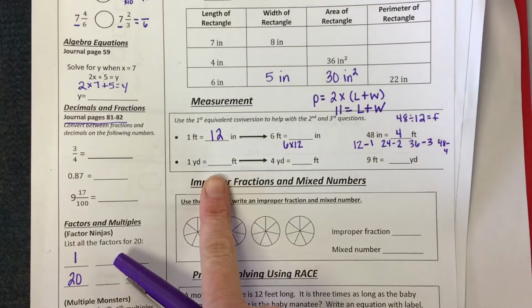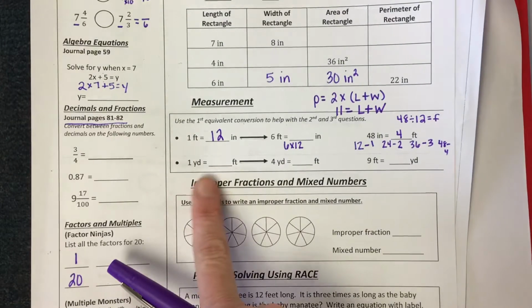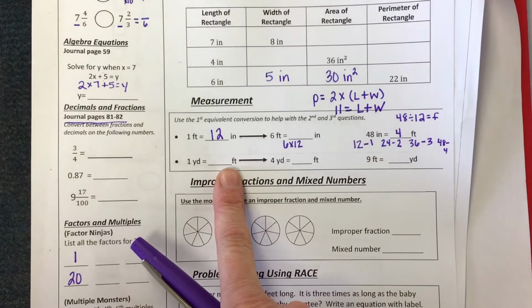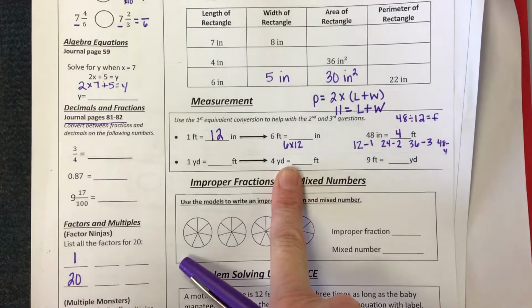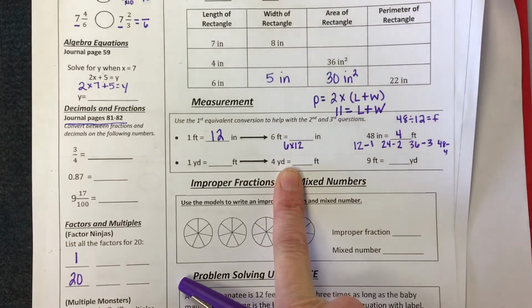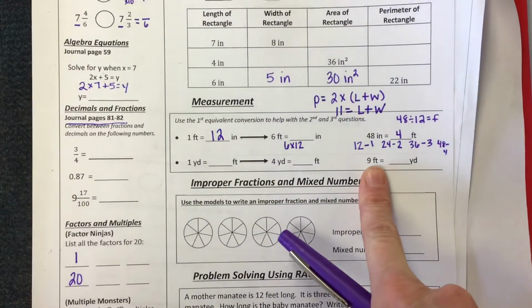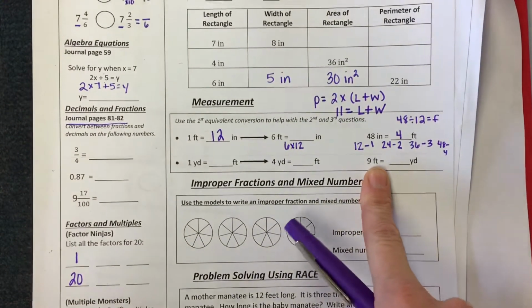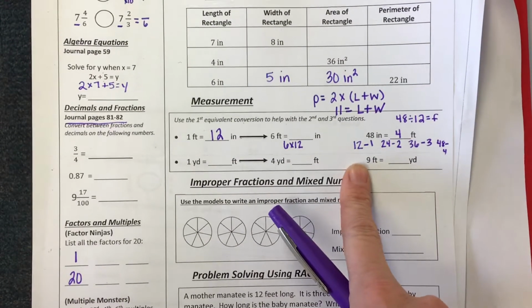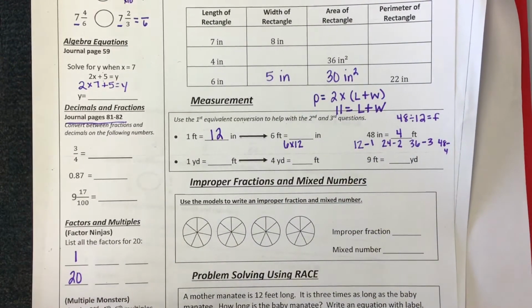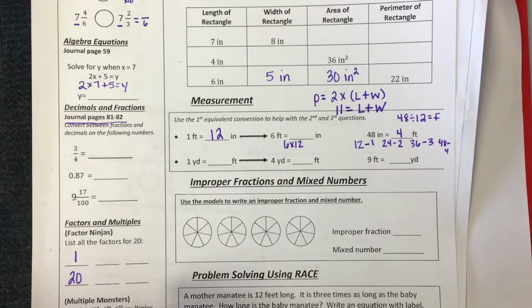You'll need to do the same thing for yards to feet. 1 yard is how many feet? You'll need to multiply to figure out how many feet are in 4 yards. And then you'll need to divide to figure out how many yards 9 feet makes.